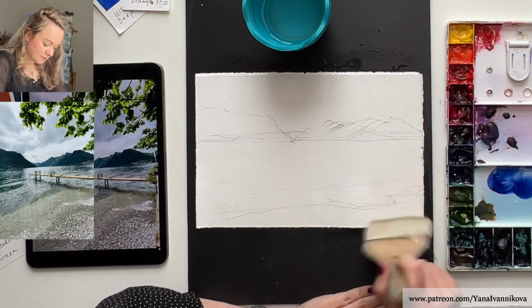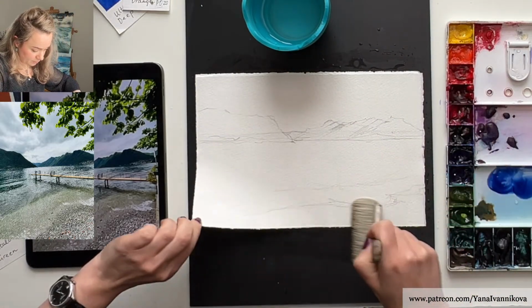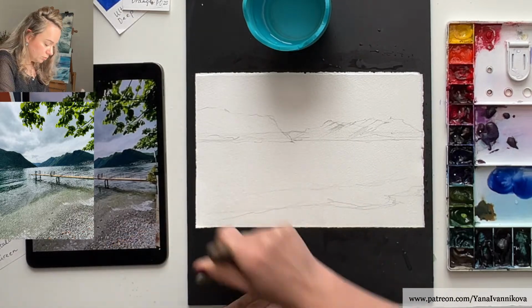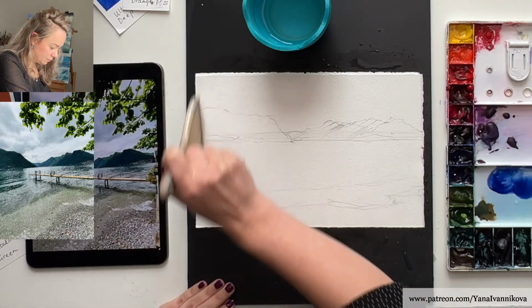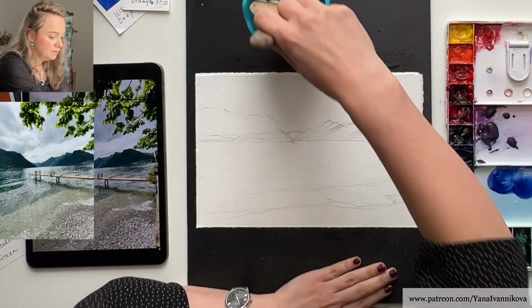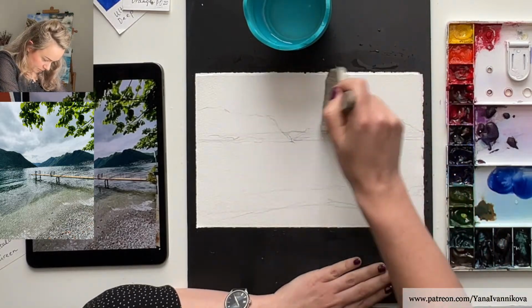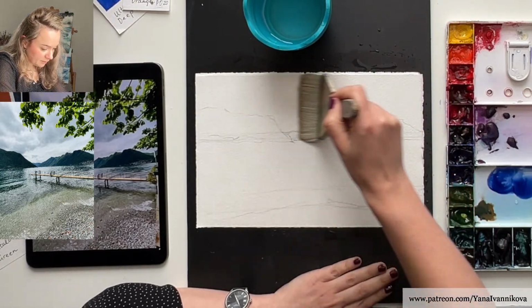I also add water in here. I'm not going to paint there now, but I want that there are no gaps between the board and the paper, otherwise the paper will dry quicker than I expect.